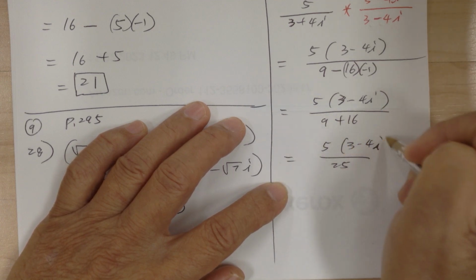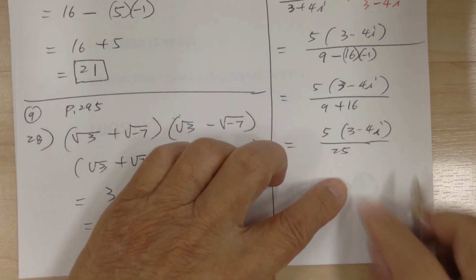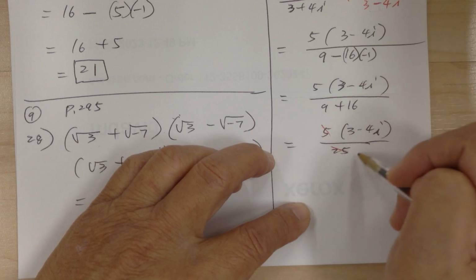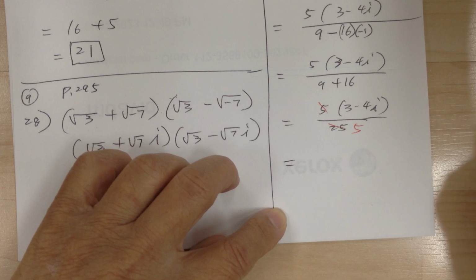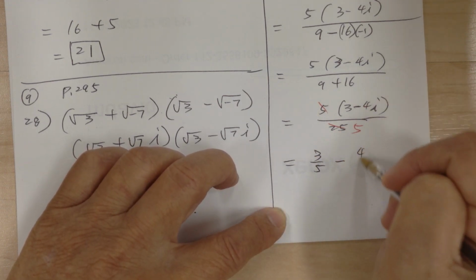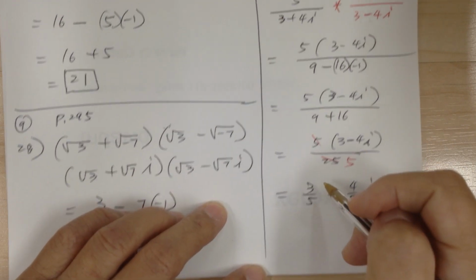So don't multiply out. That's why you want to do the bottom first. If you can cancel, do not multiply out. If you cannot cancel, then yeah, you multiply out. But this one you can cancel. Then after that you want to write it in the a plus bi form. So separate the real part, which is 3 over 5, and the imaginary part, 4 over 5, and write the i kind of big like this.